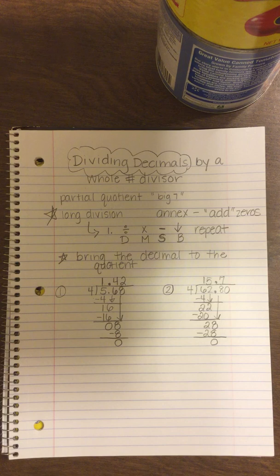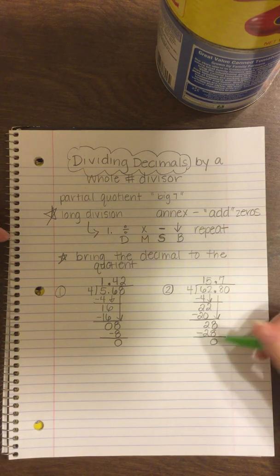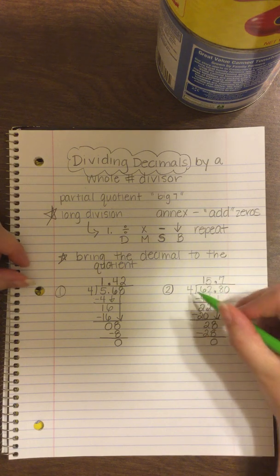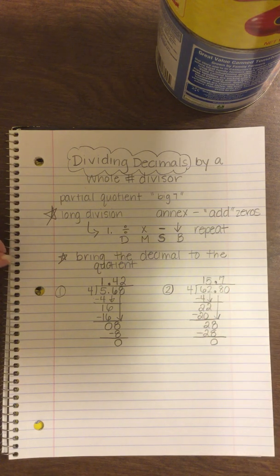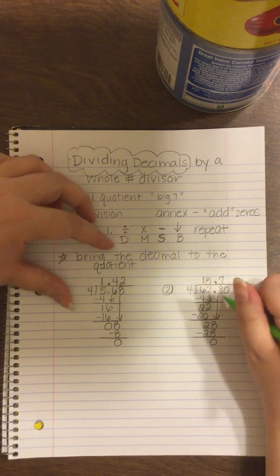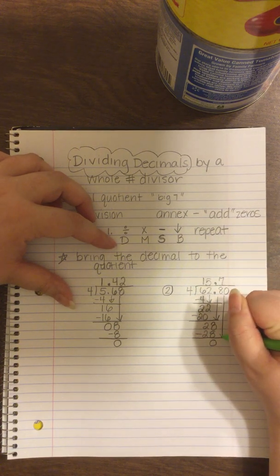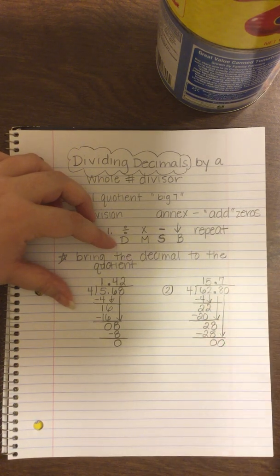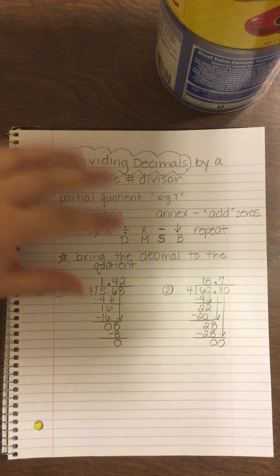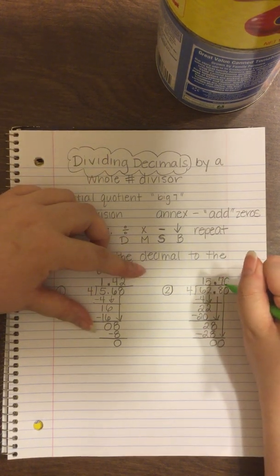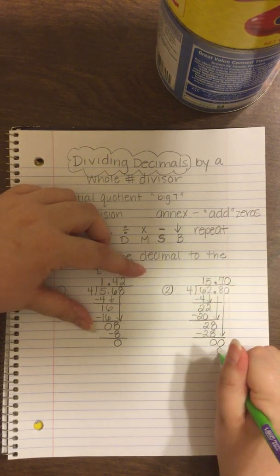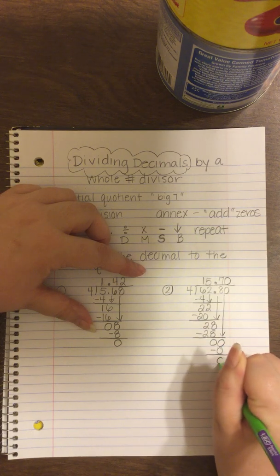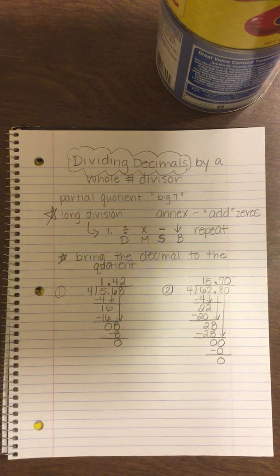Now, you may be tempted to end it right here because you ended up with 0. But remember, there are 4 numbers in my dividend. There will be 4 numbers in my quotient. So even though I ended with 0 and I'm bringing down another 0, I still have to divide it. 4 divides into 0 0 times. 0 times 4 is 0, and now you're left with 0. And so my quotient is 15 and 70 hundredths.